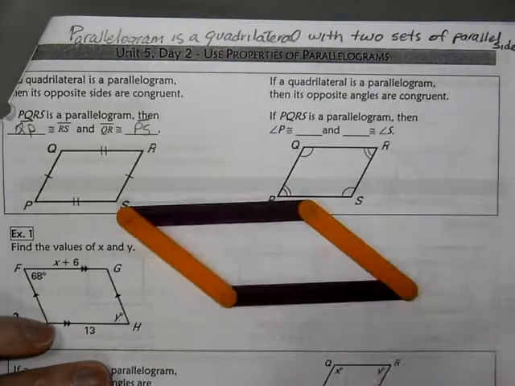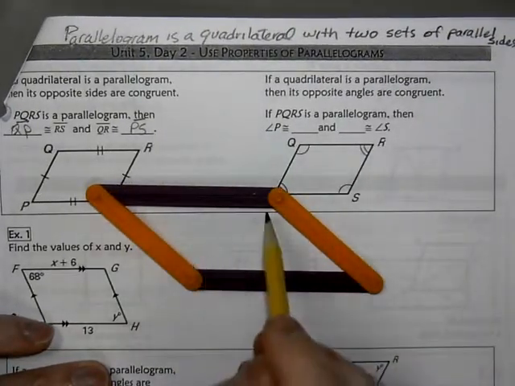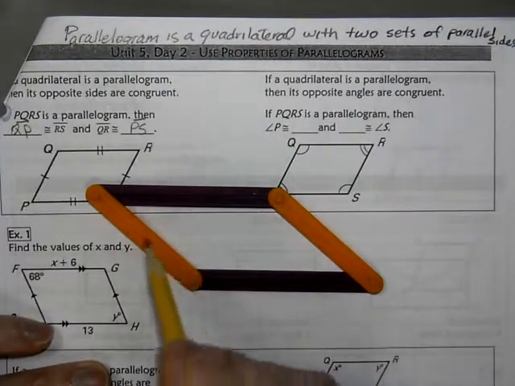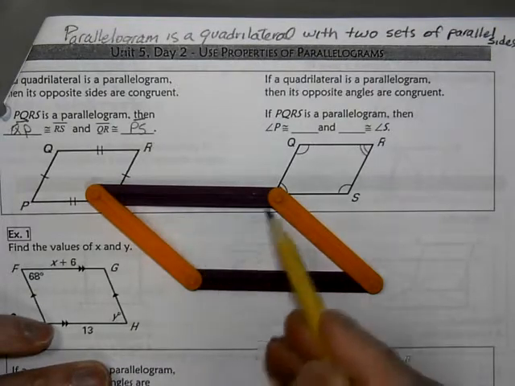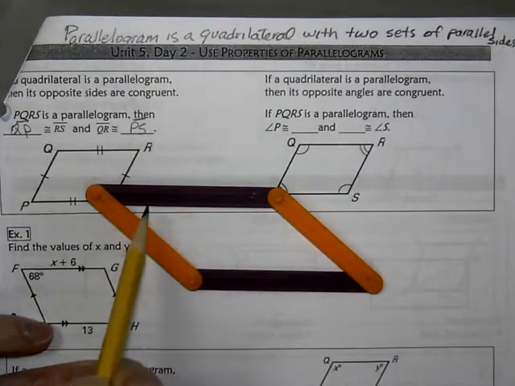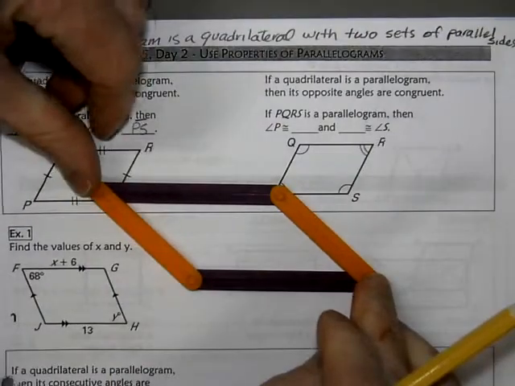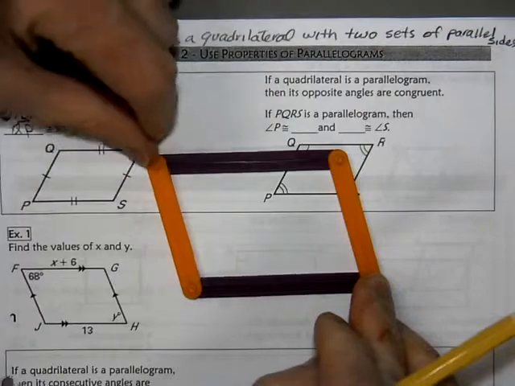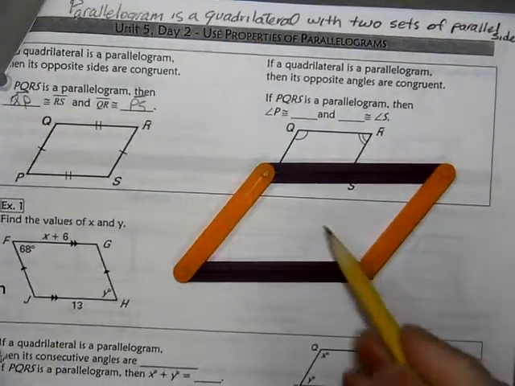If we look at our parallelogram, notice that the opposite sides, the ones across from each other, not next to, but across from each other, those are both the same size. So you look here and we have an obtuse angle. On this side we have an acute and acute. If we adjust them, as the acute is getting bigger, bigger, and bigger, so is its opposite side.